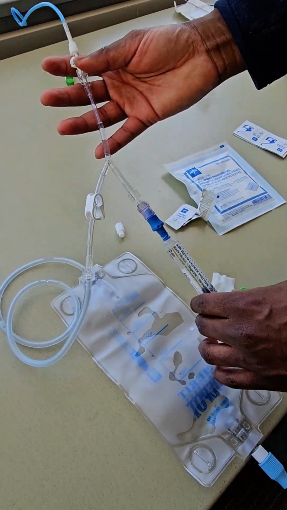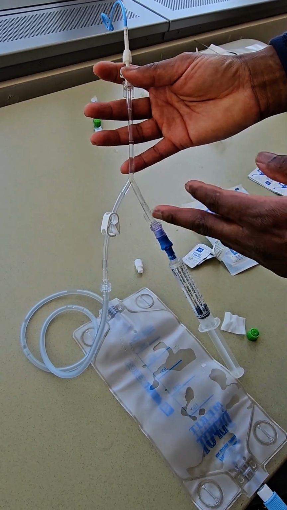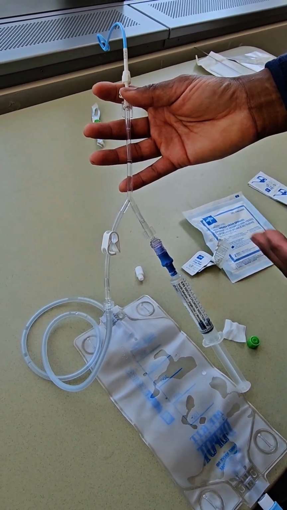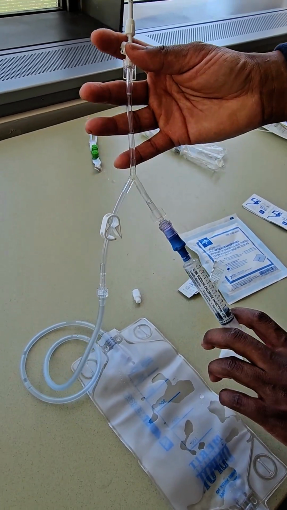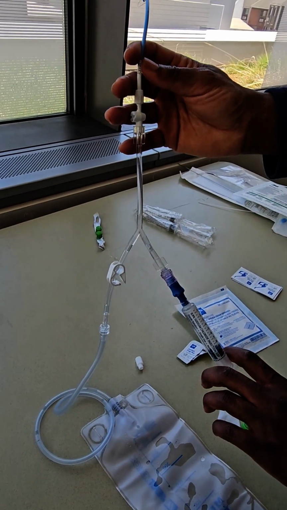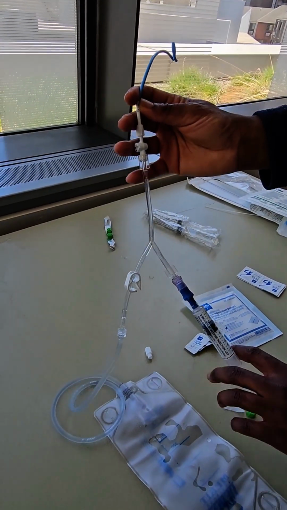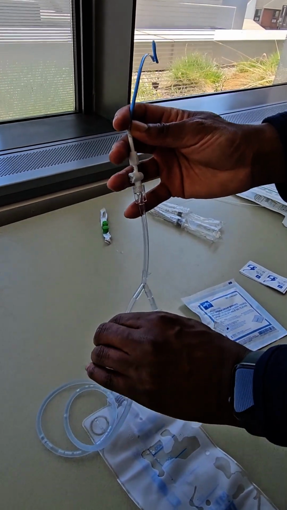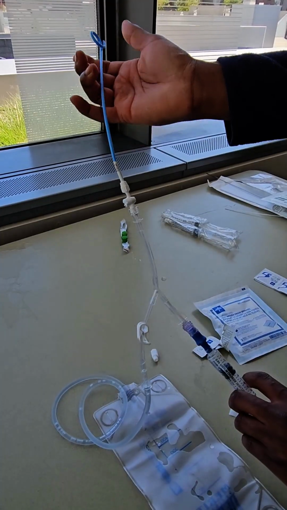And like I said before, the path of least resistance is into the bag as long as the clamp is open. And so when I flush with the syringe here, for example, most of the fluid should go into the bag, and that's how the patient will flush into the bag. And then if I clamp this now, the path of least resistance is into the patient.